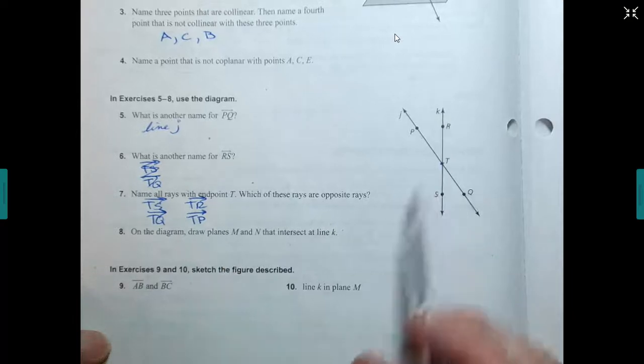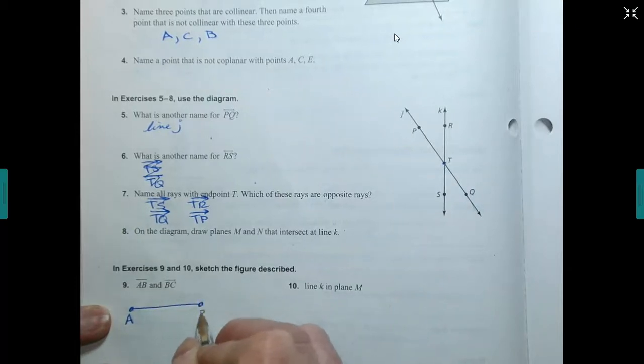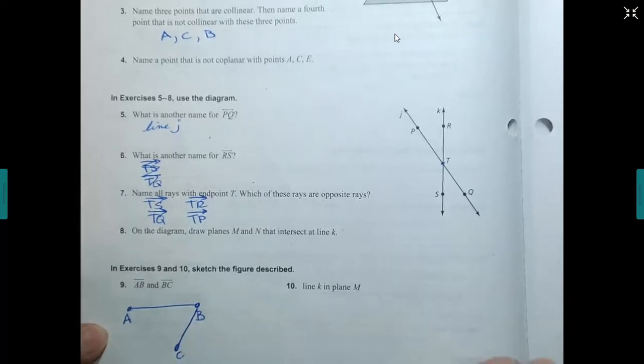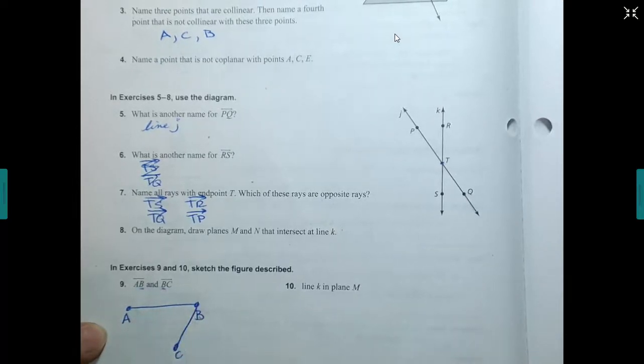So that's another one of the rays. Sketch the figure described: line segment AB and line segment BC. So let's go A, B, there's one line segment, and then BC. So I already have B labeled, so there's BC. So just see they both have B in them, so you need to have a common point right there.